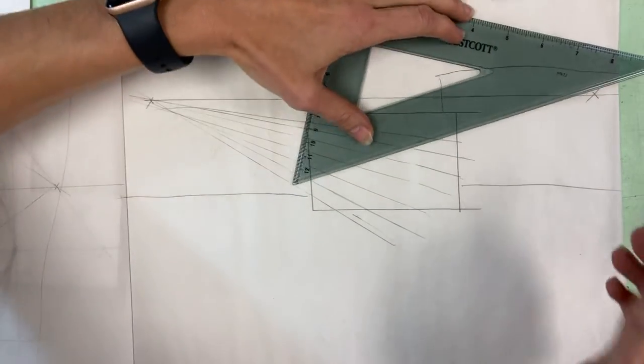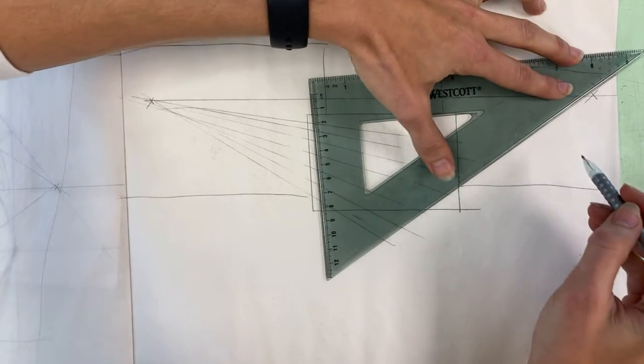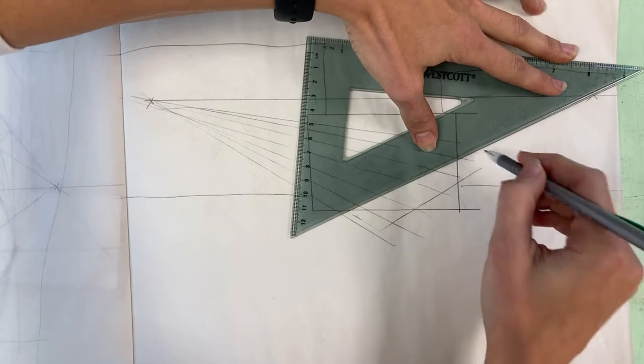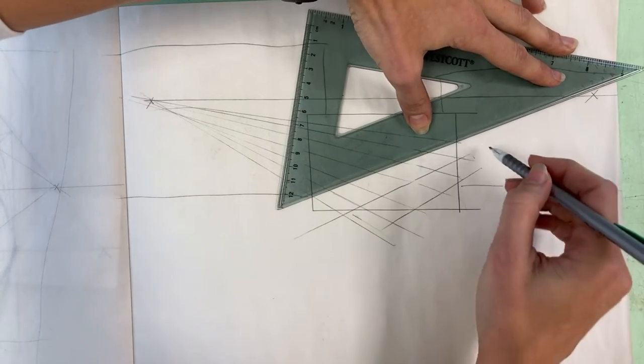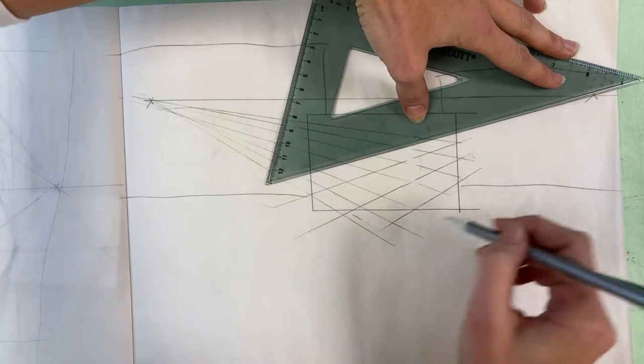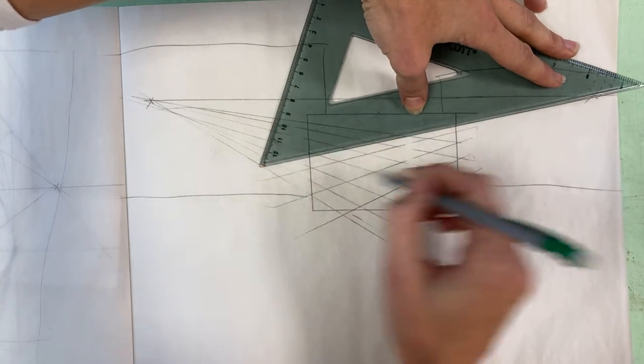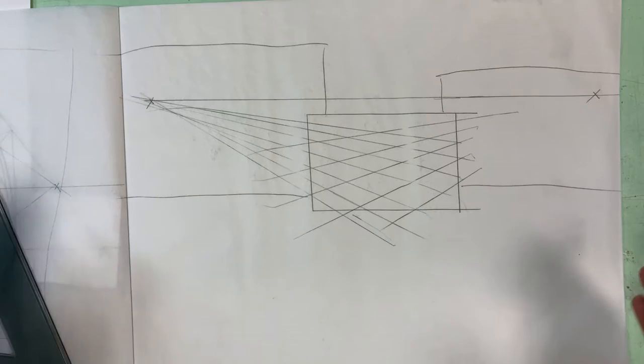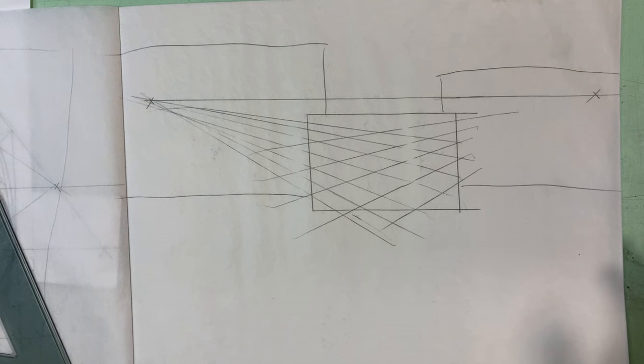And it would go the other way as well. So that's the form that's being created, right?